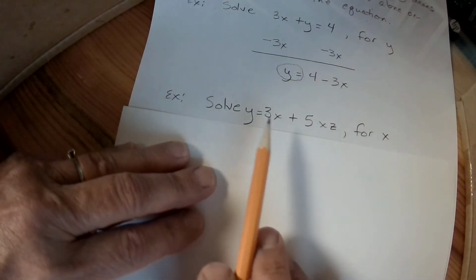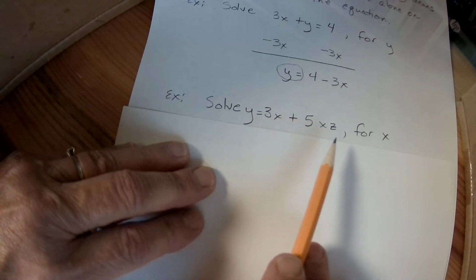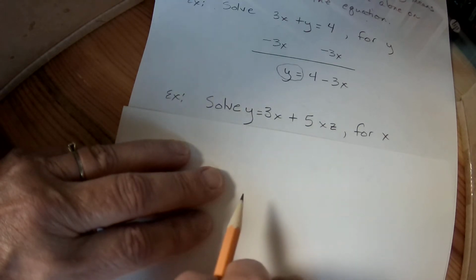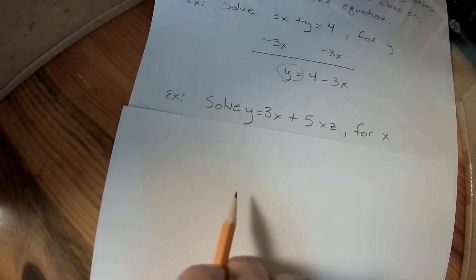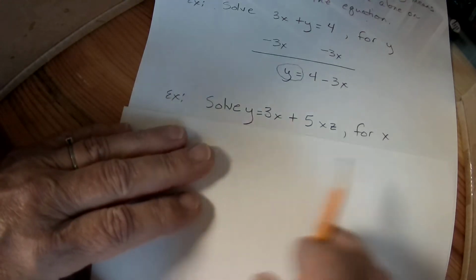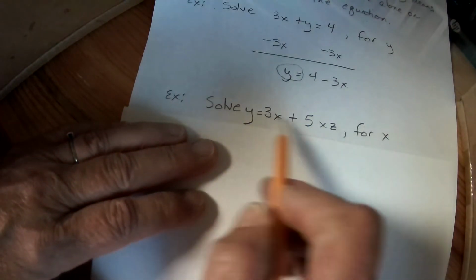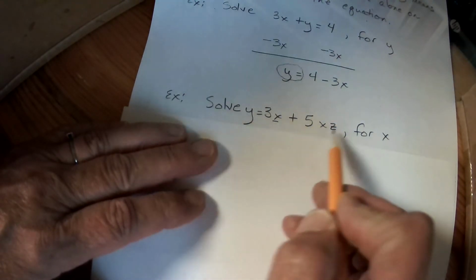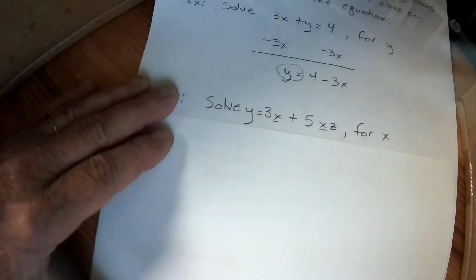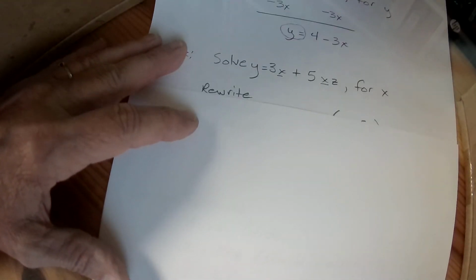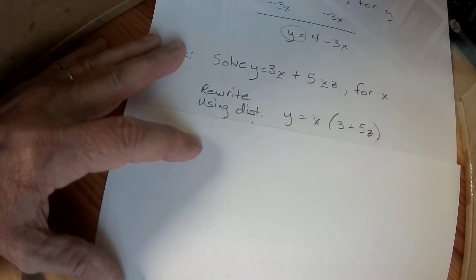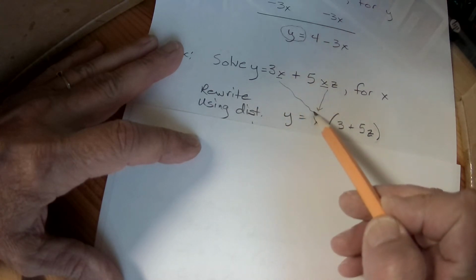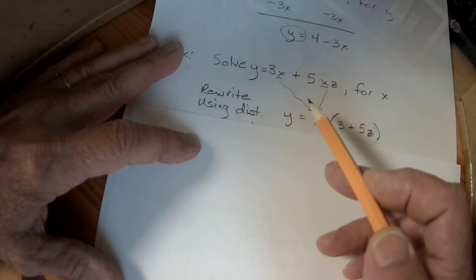Okay, in this example we have y equals 3x plus 5xd, and we're going to solve for x. So you guys know how to use the distributive property. Well, we're going to do the distributive property backwards. Notice in both of these terms, this term is 3x, this term is 5xd, but there's a common factor. They both have an x in it. So we're going to take that x out of those terms and rewrite using the distributive property. So taking an x out is really just dividing both of these terms by x.